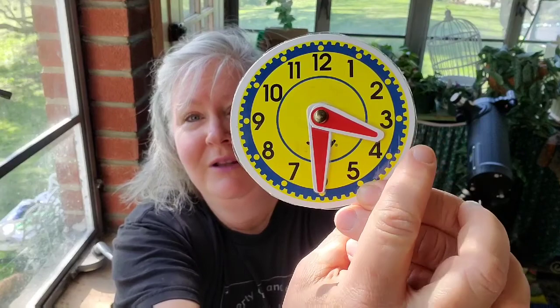So it's between 3 and 4, but it didn't reach 4 o'clock yet. So we go back to 3. So the hour is 3 and the minute hand's pointed to the 6, which is what special time? Half past. So this is half past 3.